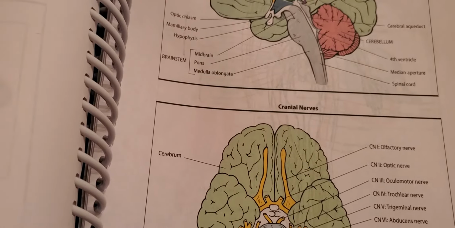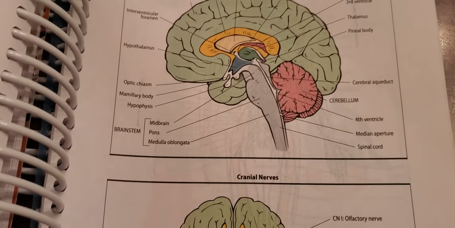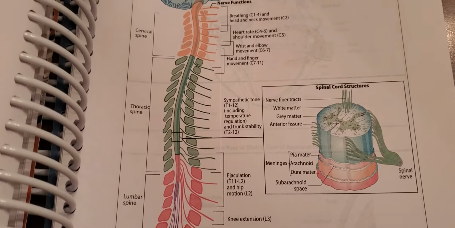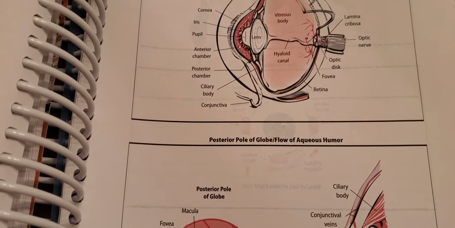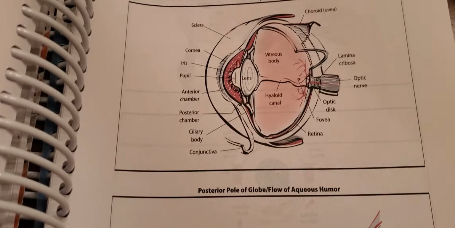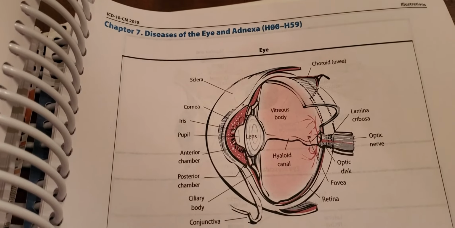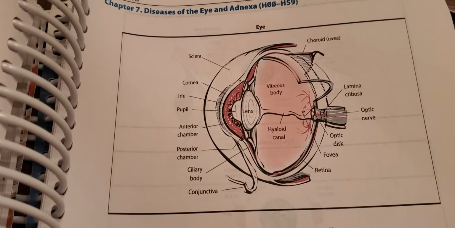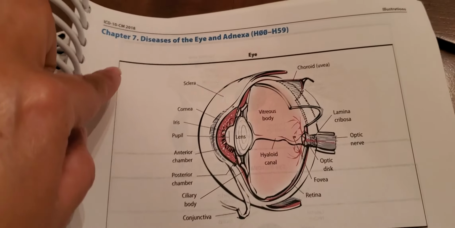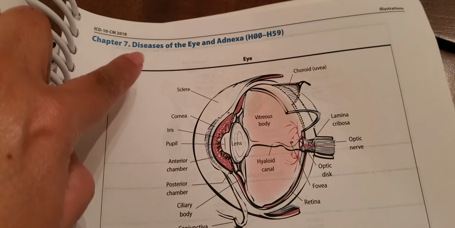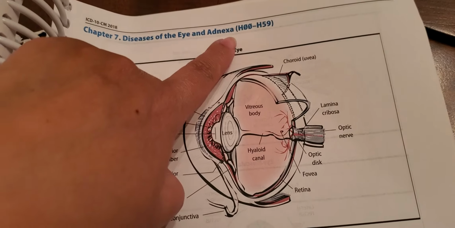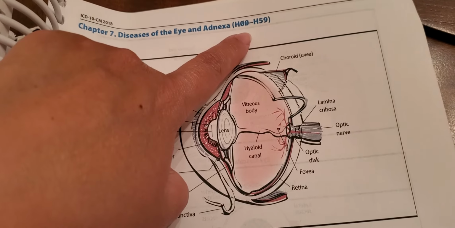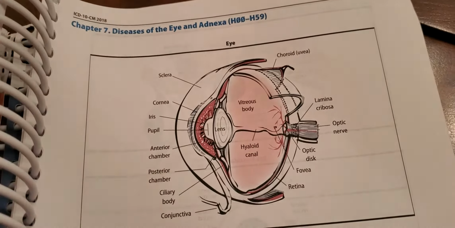Now, I was going to show you guys the section, but I'm pretty sure you guys know in the tabular section where it is for the long-term use drugs. But I'm more fascinated with this at the moment. And it's breaking it down by chapter too. The diseases of the eye and the adnexa. So in this section, the H00 to H59, those are all your eye codes.